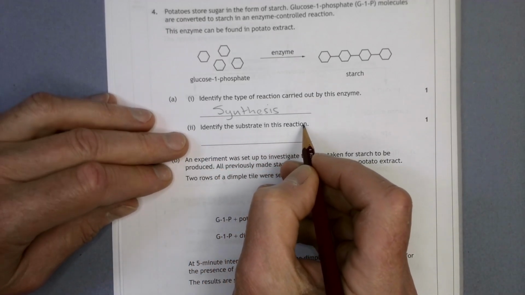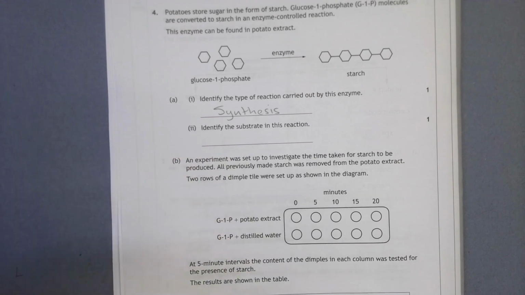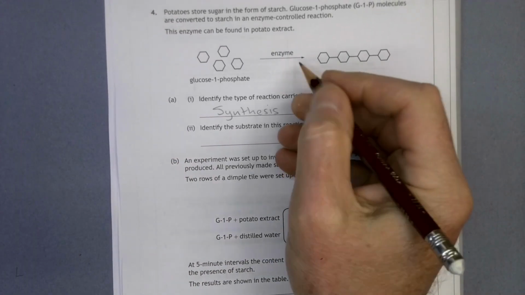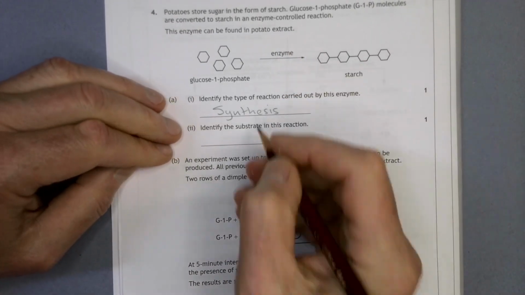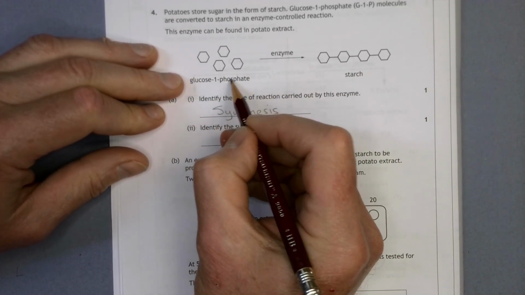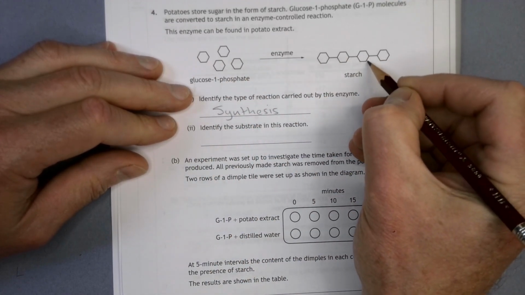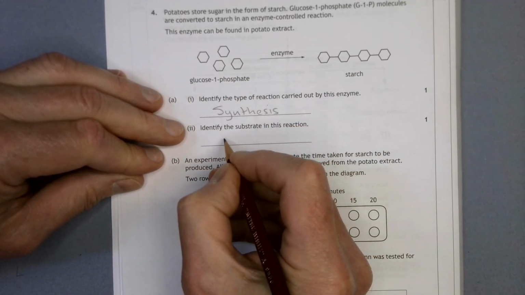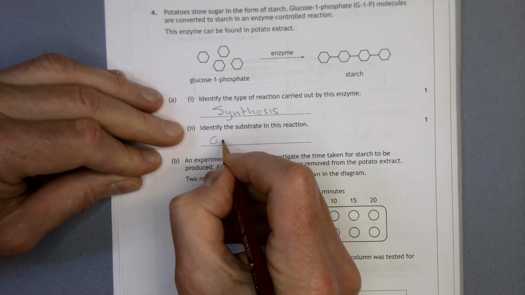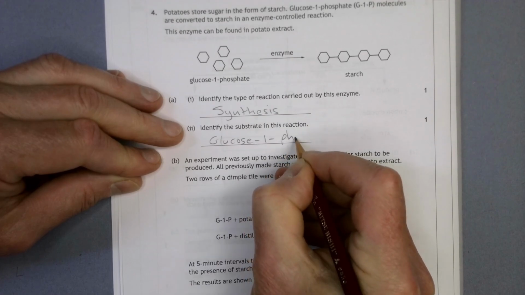Identify the substrate in this reaction. All right, so the substrate in this reaction is the reactant that is brought into the reaction and bonded to the enzyme's active site. And so the substrate and the product: the glucose 1-phosphate is the substrate, the starch is the product. The substrate binds to the enzyme's active site and forms starch. Very good. Okay, so the substrate in this is glucose 1-phosphate.